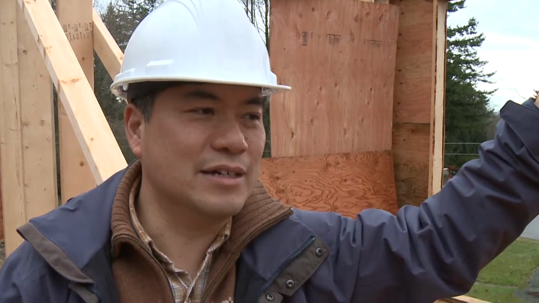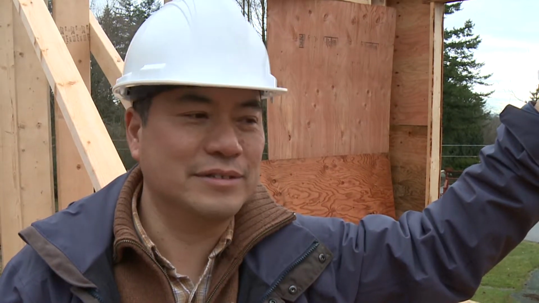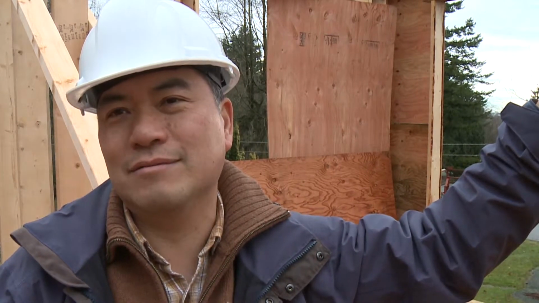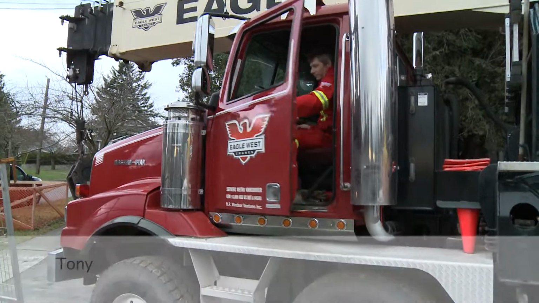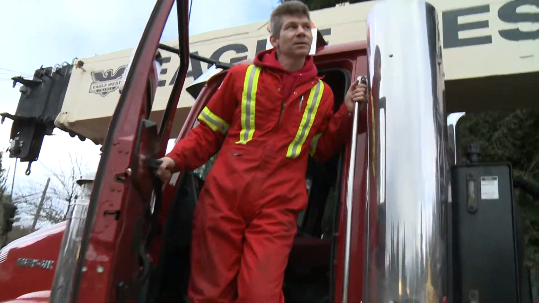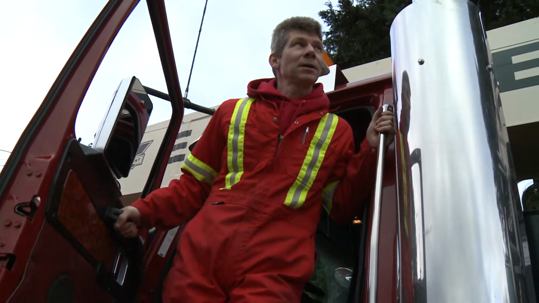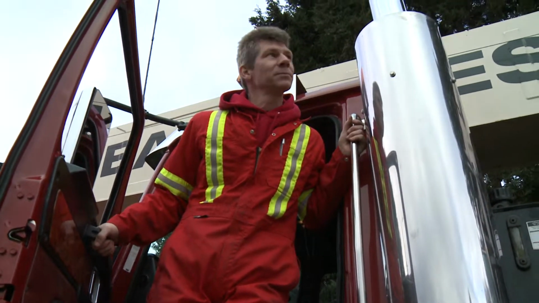We have to hire a crane, a 40-ton crane, to lift this beam into position, because this beam is 2,500 pounds. Hi, I'm Tony from Eagle West Cranes. I'm here today to lift 5 or 6 beams. We're going to lift them about 80 feet out, and they're about 2,500 pounds, so pretty easy one today.